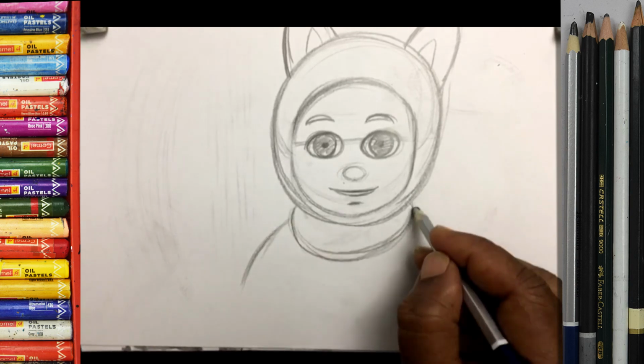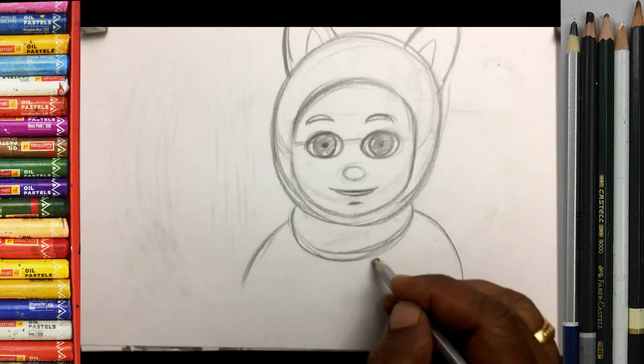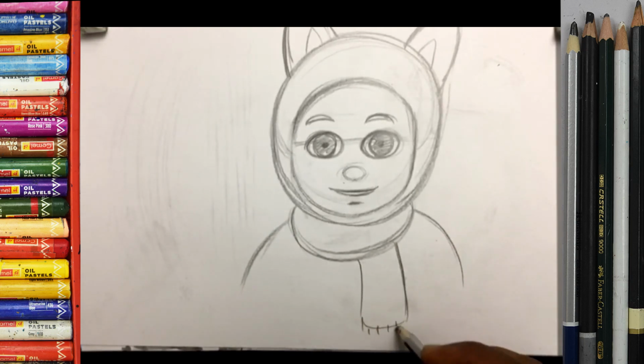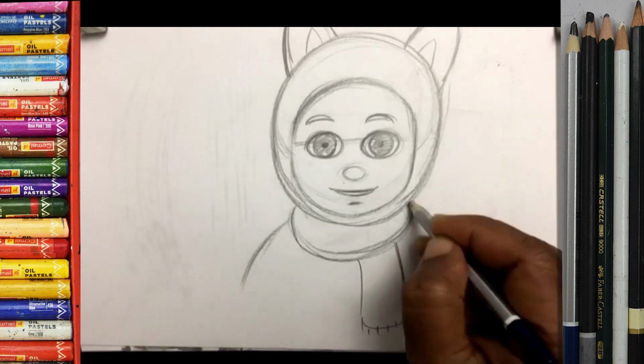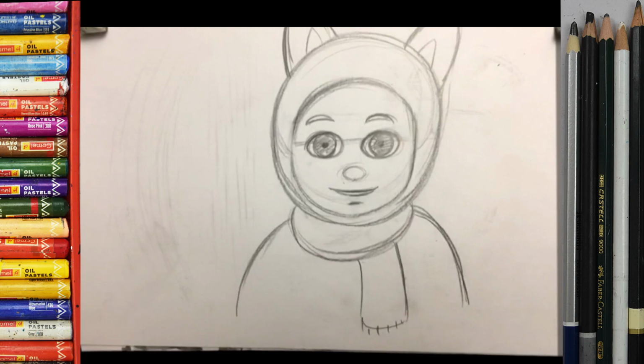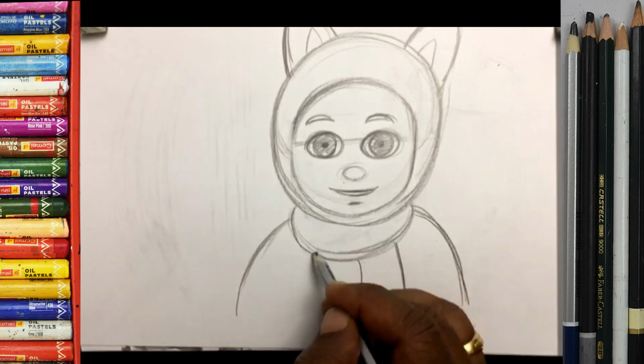This is the one girls wear, this cloth in the winter season. Okay, simple, you try to draw like this. Okay, simple, you can make some design.